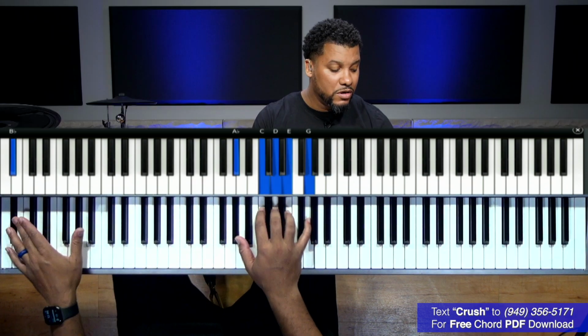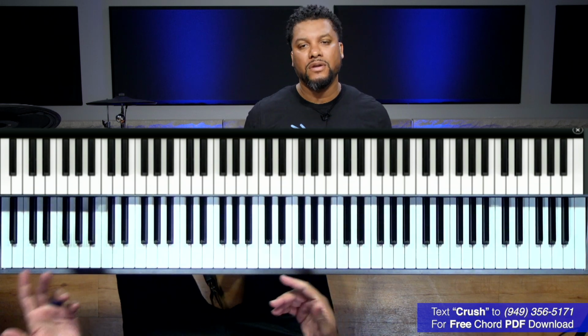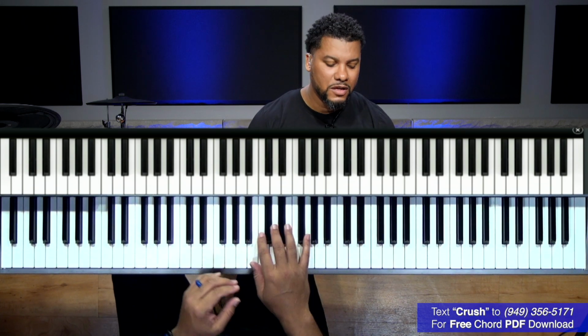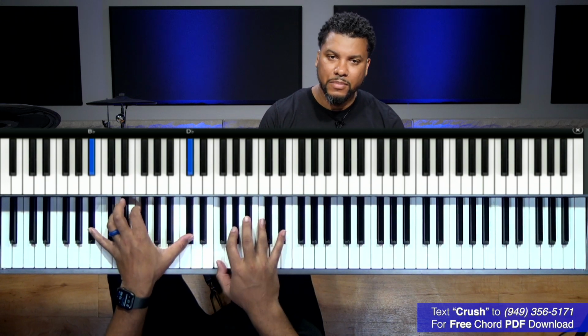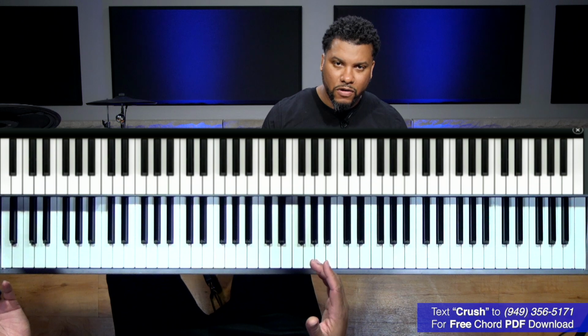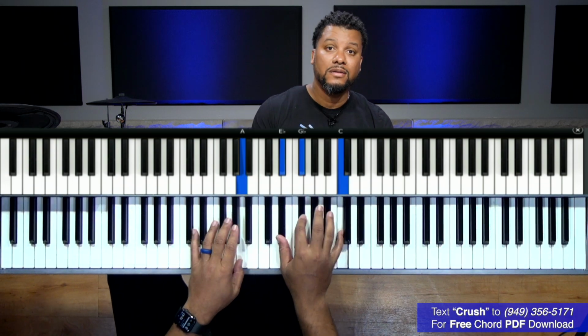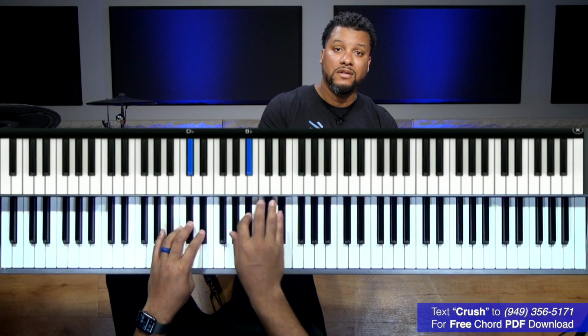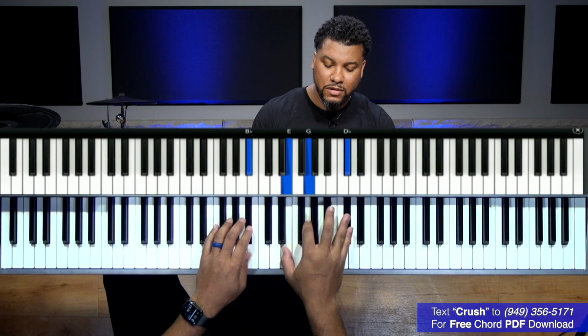So now I'm going to the 2. At this point, it's really up to where you want to go from there. If you were to use this in talk music and you just wanted to go to the 2, which is common when you go to a minor chord, this is just something that you could do out of context. I mean, you can go wherever from here.